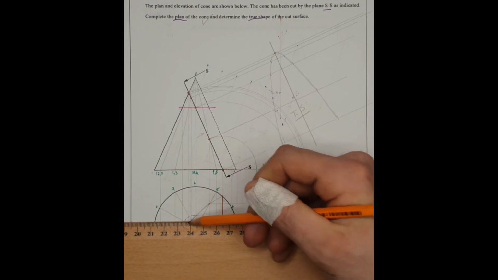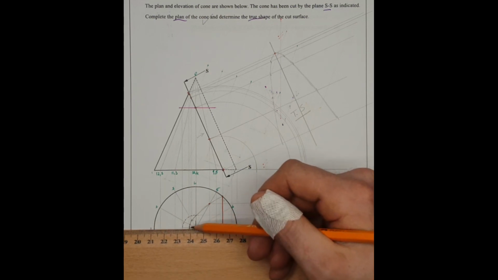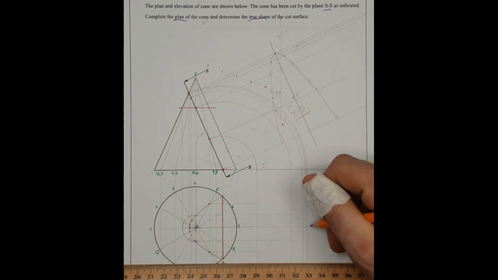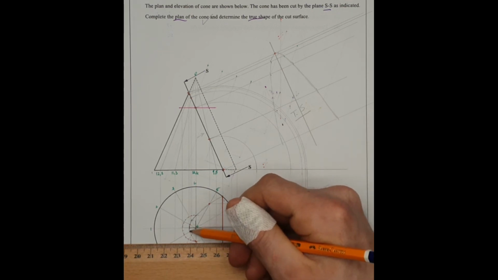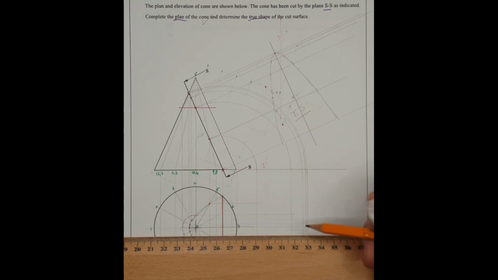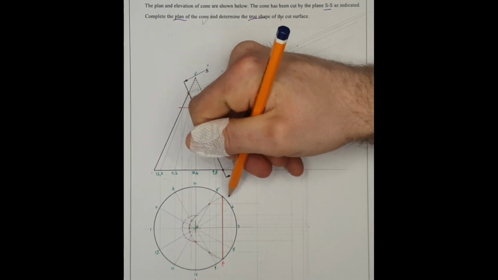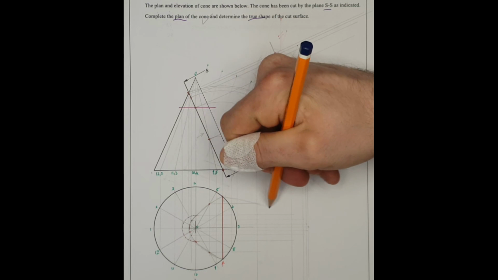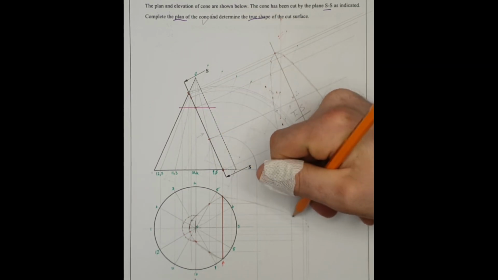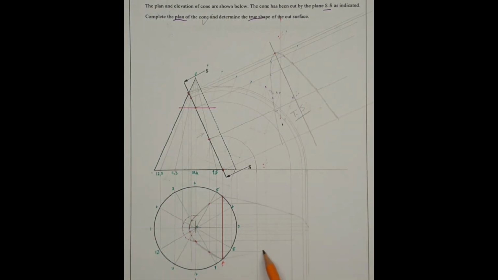Next points, it's getting a little bit harder to see here now. Next point there, very top of the object, so there. I'm going to drop down one space. I'm going to drop down one more space, and there we are. There's the true shape of the surface right there if I join my dots now. There we are. True shape.